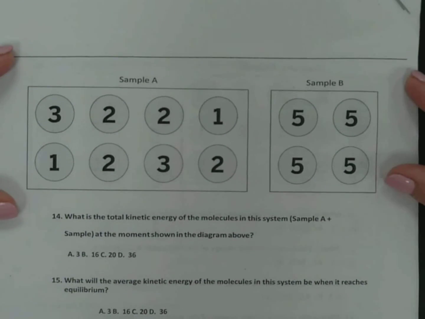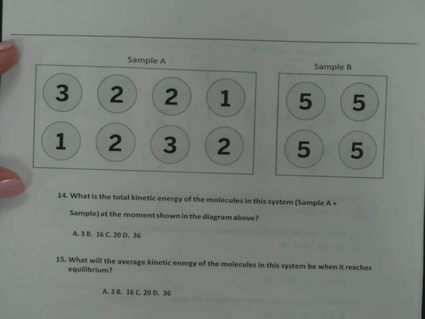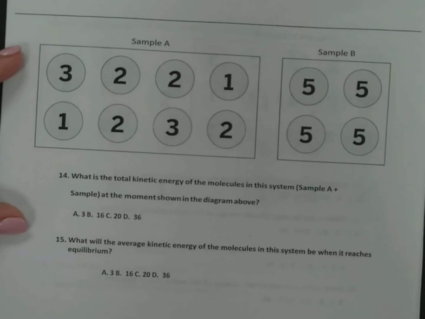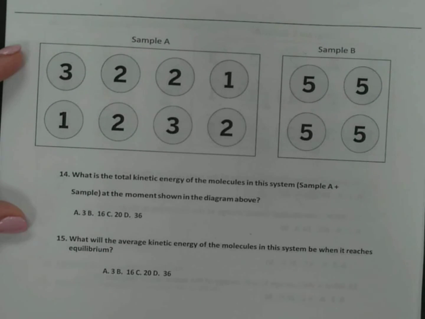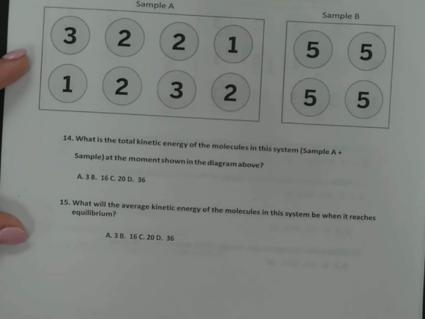Finally, we're going to use these two pictures for questions 14 and 15. 14, what is the total kinetic energy of the molecules in the system, sample A plus sample B, at the moment shown in the diagram above? Is it A3, B16, C20, or D36? And finally, 15, what will the average kinetic energy of the molecules in the system be when it reaches equilibrium? Will it be A3, B16, C20, or D36?